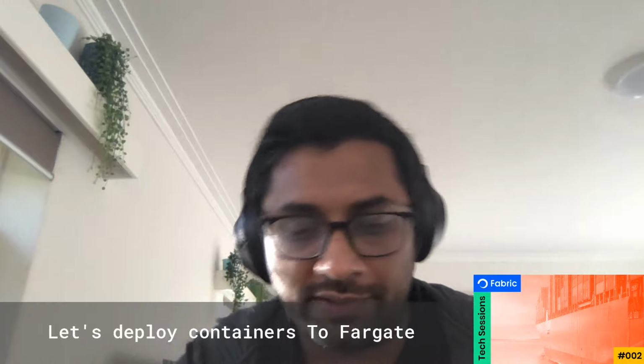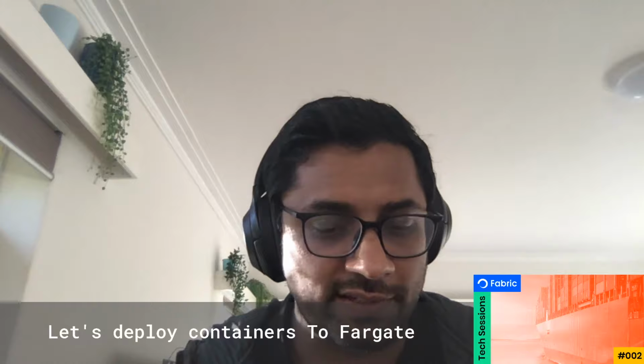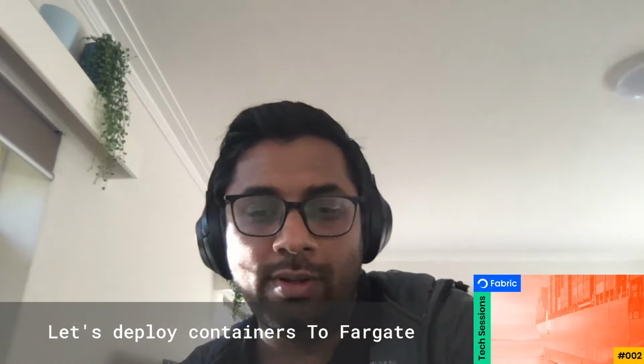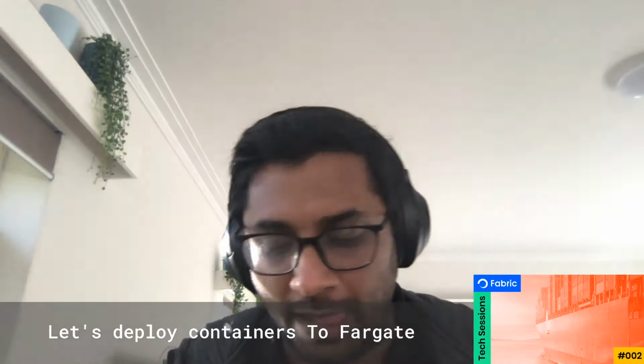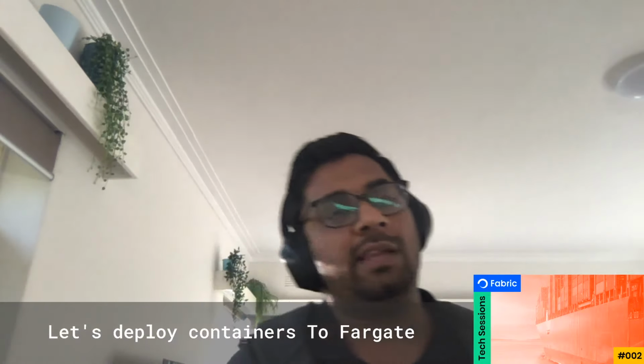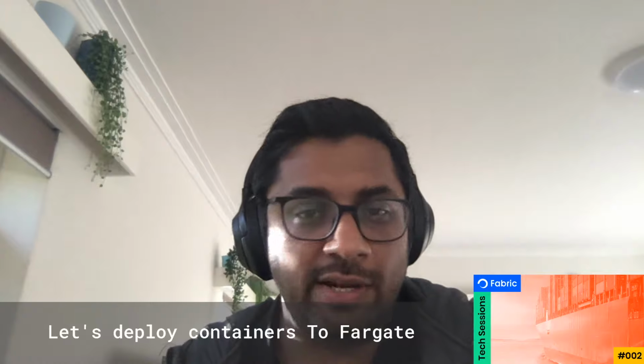So there are two different deployment types from AWS, and both of them fall under ECS, Elastic Container Service. One is Fargate, and one is the EC2 ECS deployment type. The difference between these two is that in the EC2 ECS container deployment, you manage the nodes yourself.